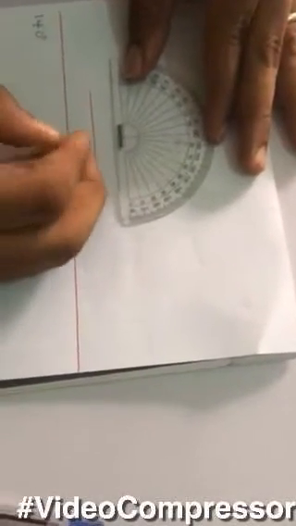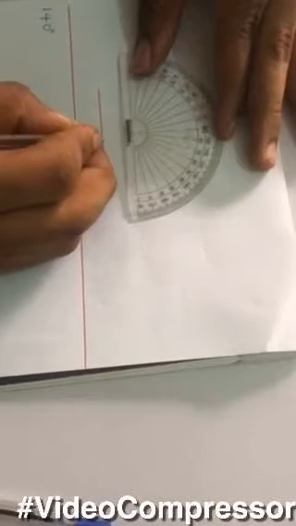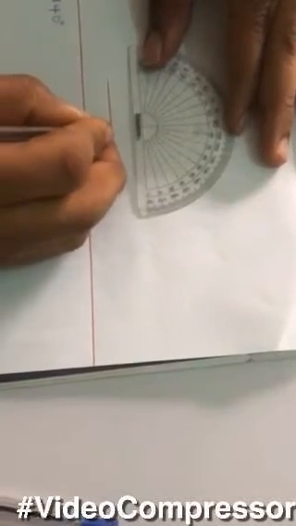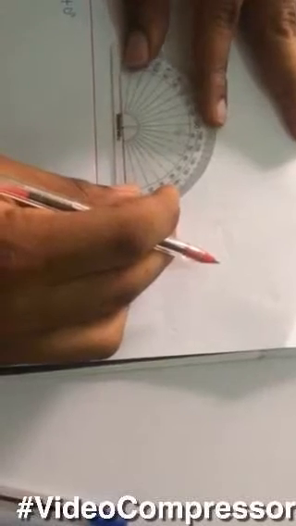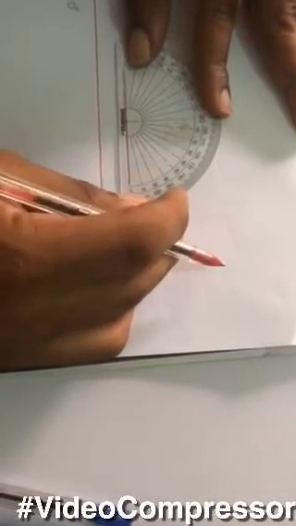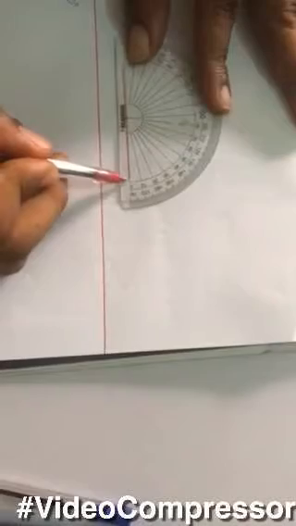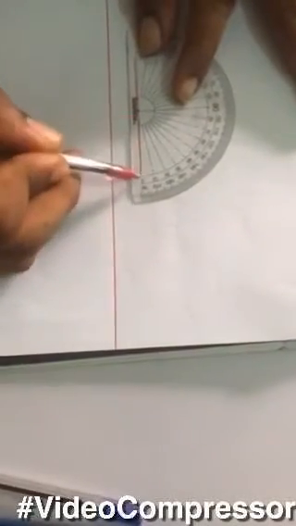Now I want to measure angle 50 degrees. I can mark a point. I could decide at the end of the line, beginning of the line, whatever. Okay, I decided I want to mark my angle right here. I want to mark my vertex right here. Now, as usual, I place the center of the protractor this way.